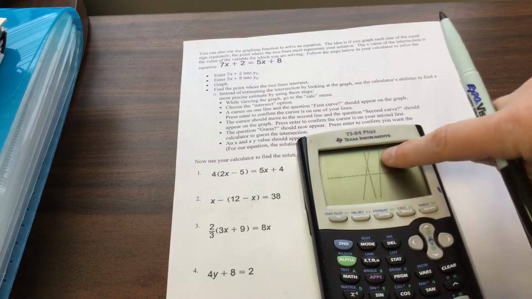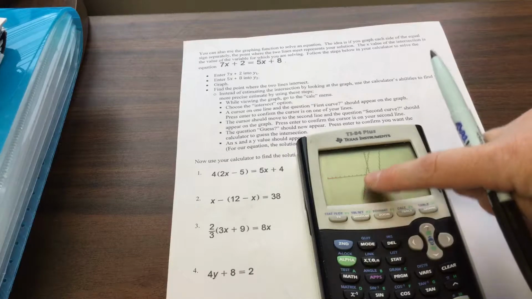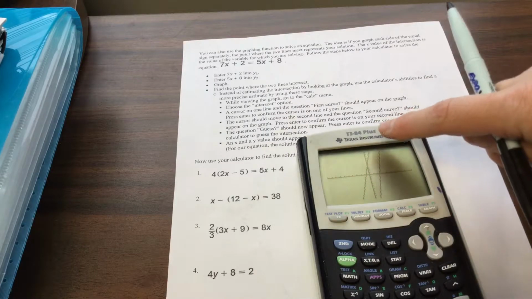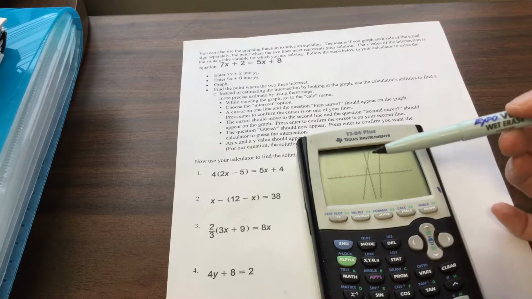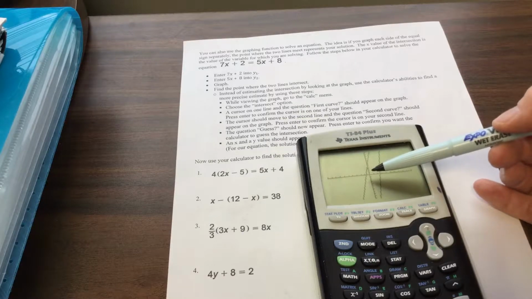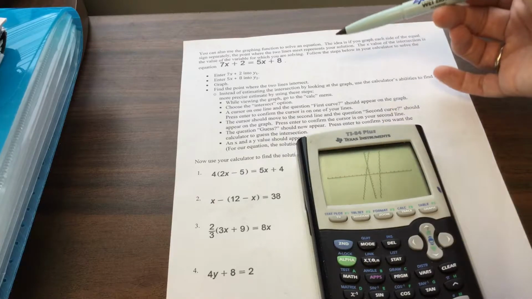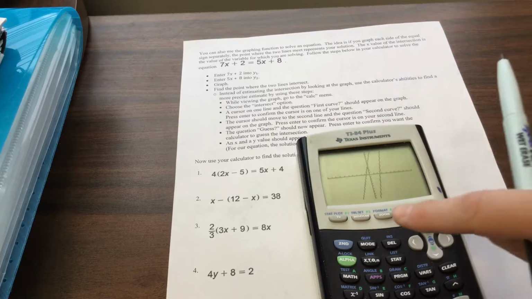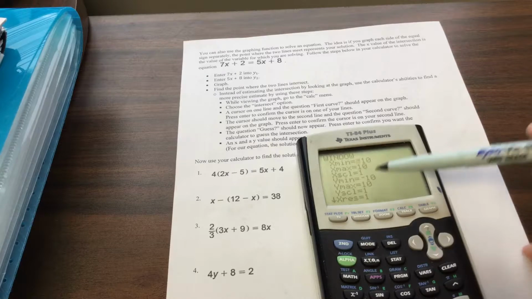Now we can't quite see their intersection, and we need to see it in order to continue with our next steps. And it looks to me like these lines are traveling towards each other in the upward direction. So what I want to do is extend my y-axis. Instead of the y-axis being cut off at 10, I want to make it cut off at a much higher value. The way I do that is I can go to Window, and that would be my highest y value, which would be the y max.